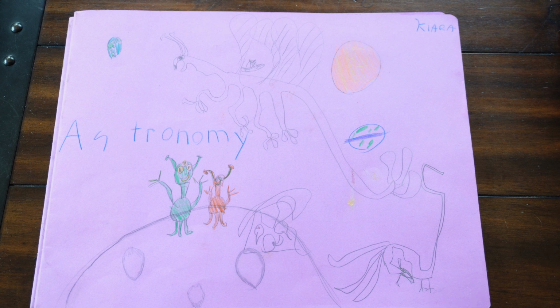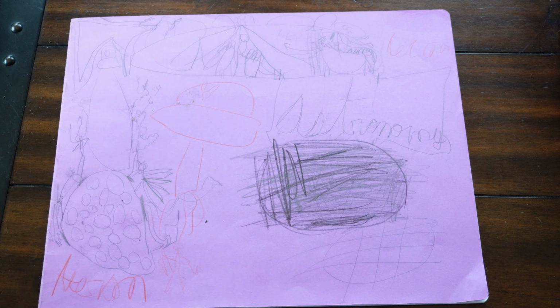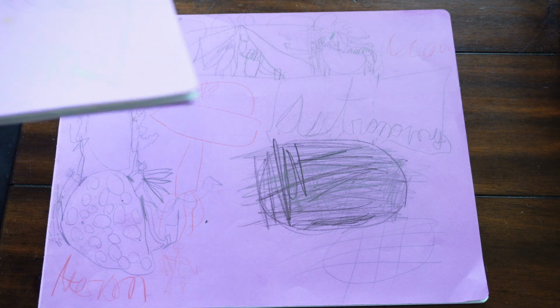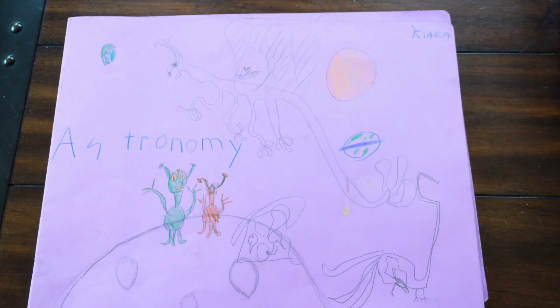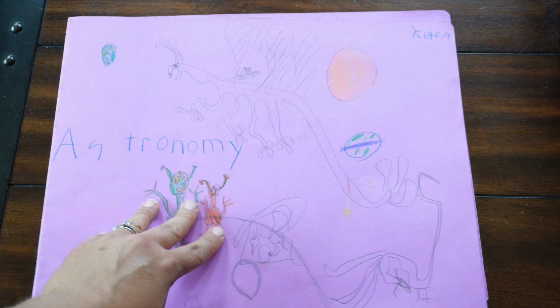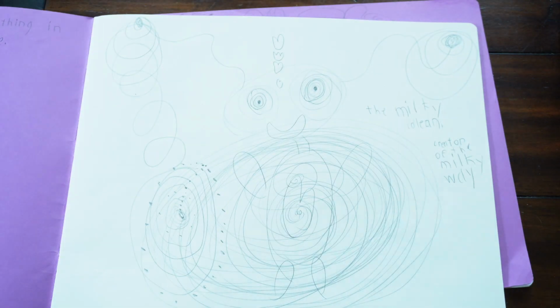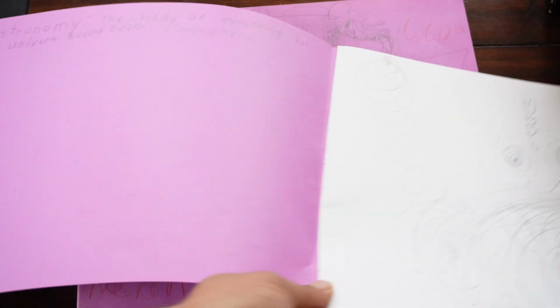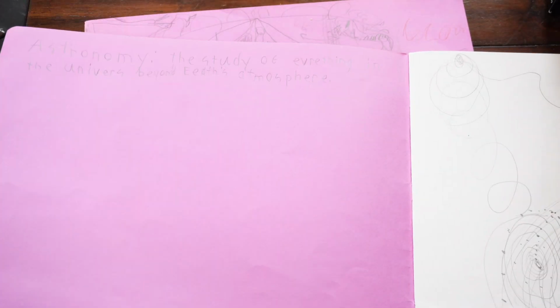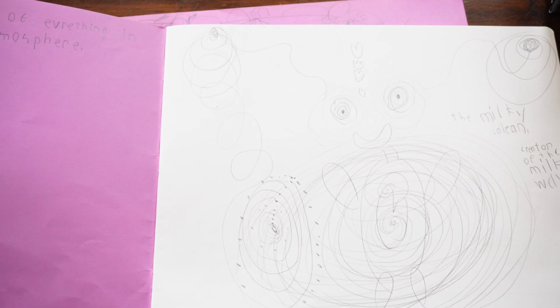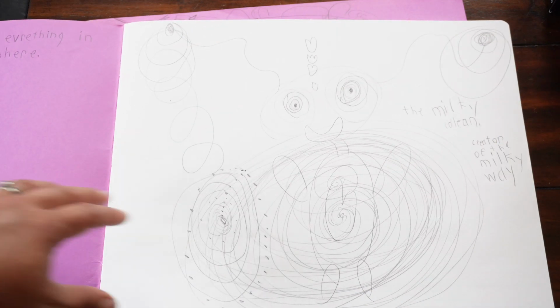Okay, so this is my 4th graders, and here's my 2nd graders. I had them write astronomy on the cover, and then I just let them draw whatever they want as long as it was somewhat related to astronomy. So she included some aliens because she loves aliens, and I told her I'd rather her do that here than in other spots in the books, although there might be one more page in here with them. So let's take a quick look. Yes, I let her choose this one too, so this is another alien. I had her write over here the definition of astronomy. This was just an opening page.